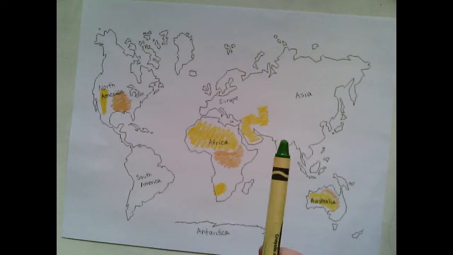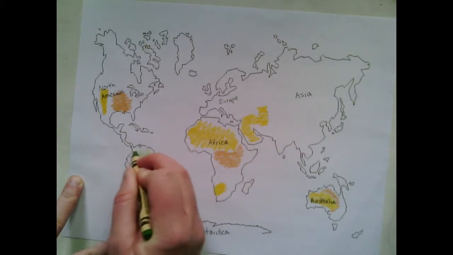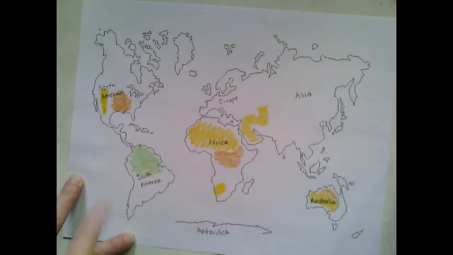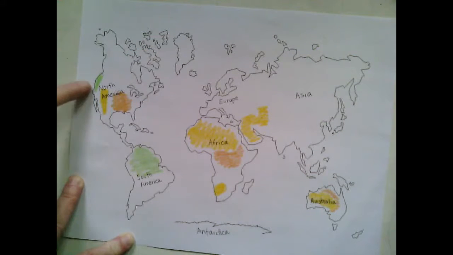The last one is green. That is our rainforests. Rainforests can happen in really, really warm places, and they can also happen in cool places. So our biggest rainforest that we have is called the Amazon rainforest, and that's down here in South America. But we also have some rainforest up here in North America, in Washington and Oregon. They consider that to be a rainforest because of how wet it is.